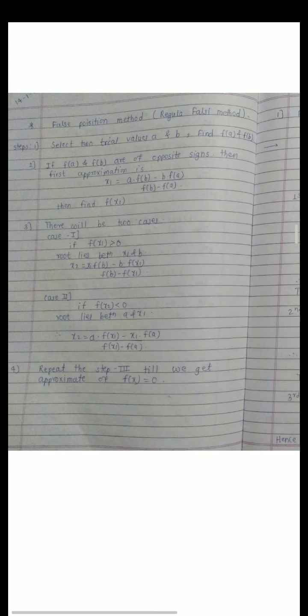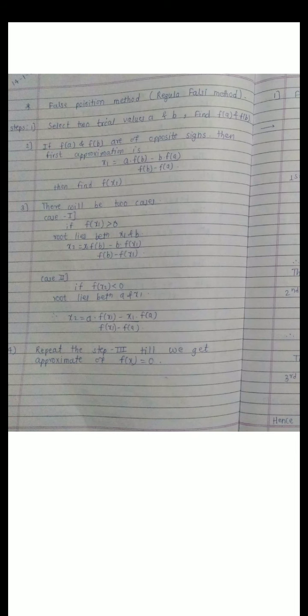The second step: if f of A and f of B are of opposite signs, then the first approximation is x1 equal to A into f of B minus B into f of A, divided by f of B minus f of A. Then again find f of x1. There will be two cases. If f of x1 is greater than 0, the root lies between x1 and B, because f of A is assumed positive, and if f of x1 is also positive and f of B is negative, then f of x1 and f of B are of opposite signs, therefore the root lies between x1 and B. Therefore our next, second approximation should be x2 equal to x1 into f of B minus B into f of x1, divided by f of B minus f of x1.